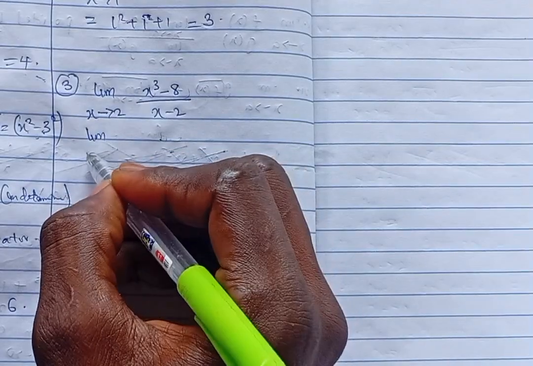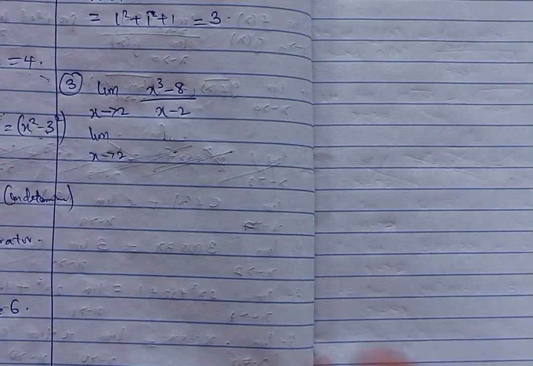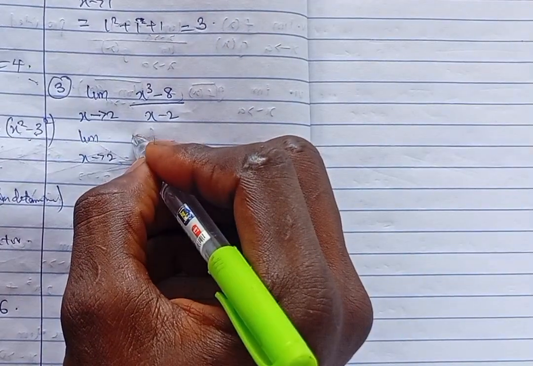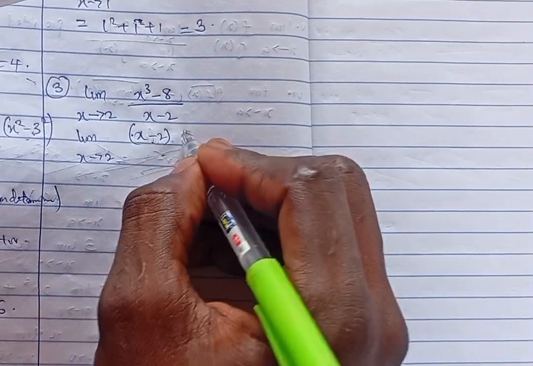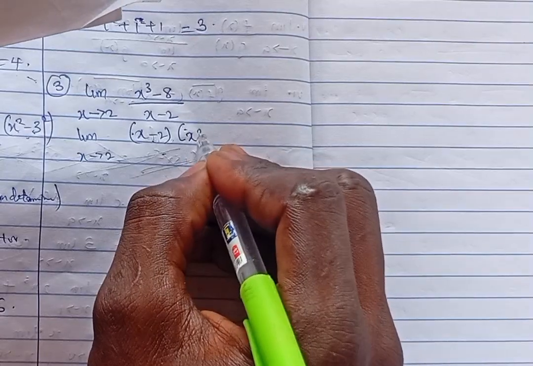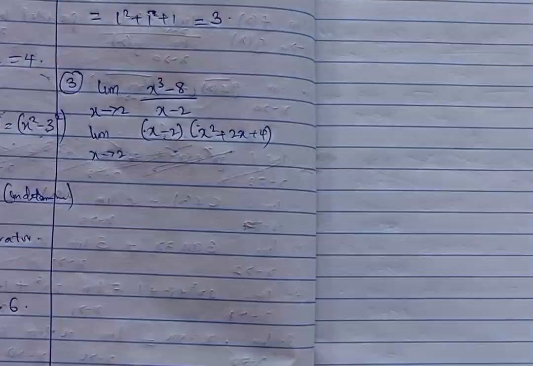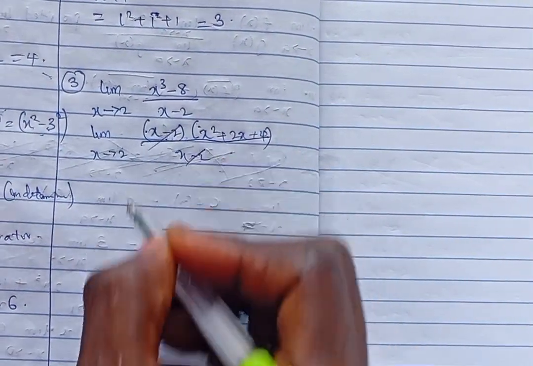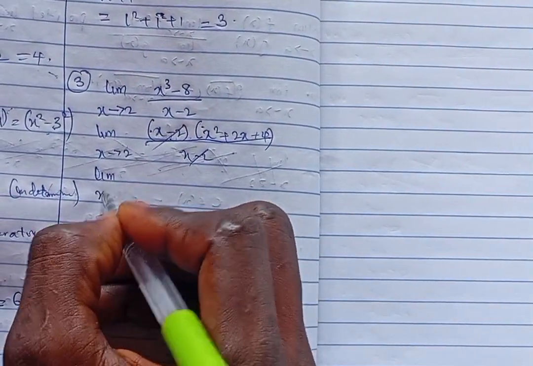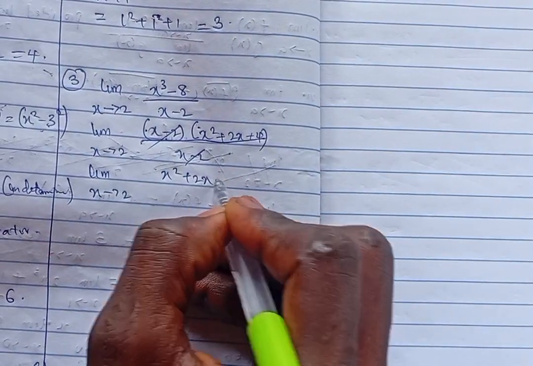If you factorize, you have (x minus 2) into (x squared plus 2x plus 4), everything over x minus 2. So this can cancel this. You have the limit as x tends to 2 of x squared plus 2x plus 4.